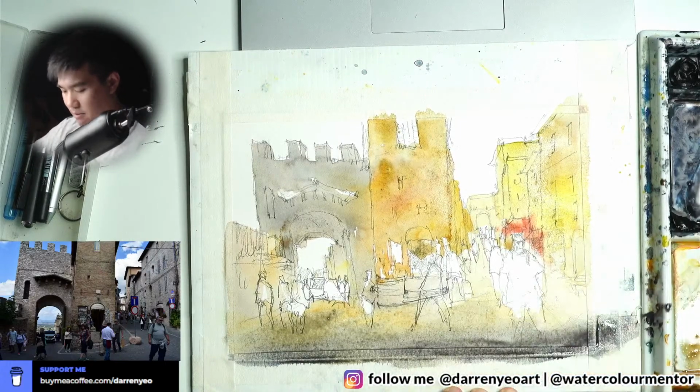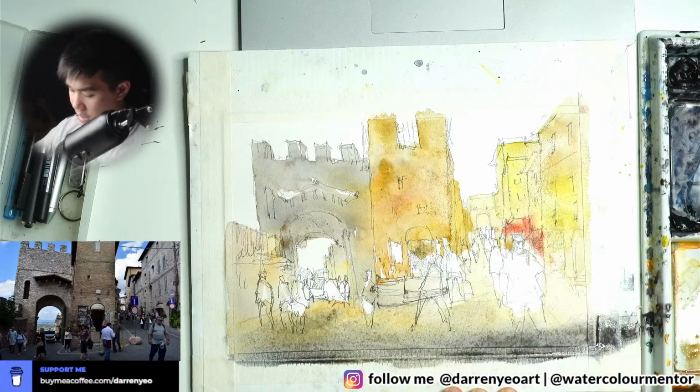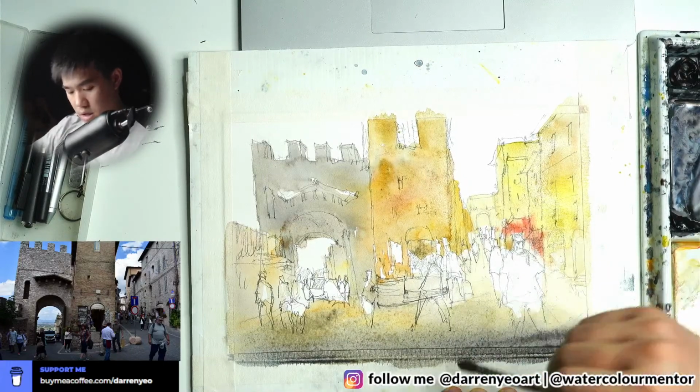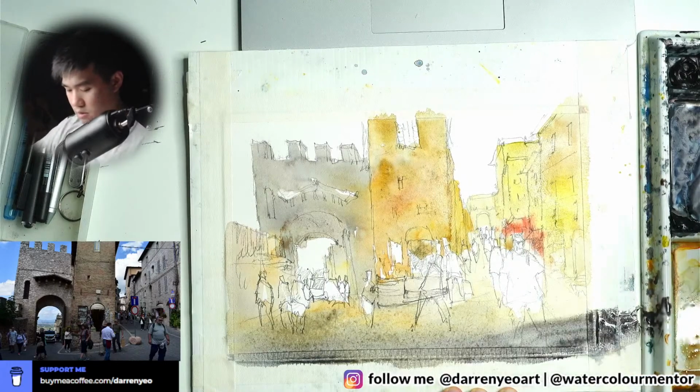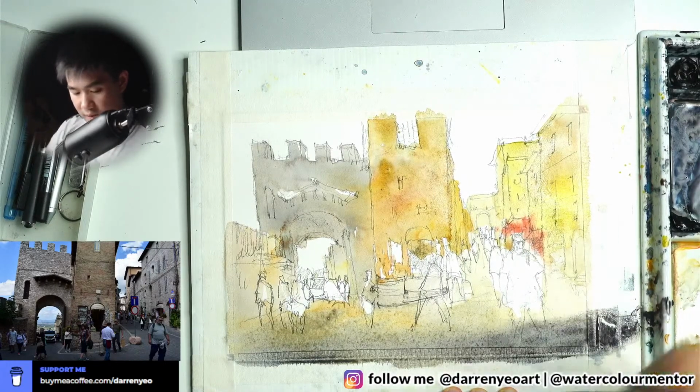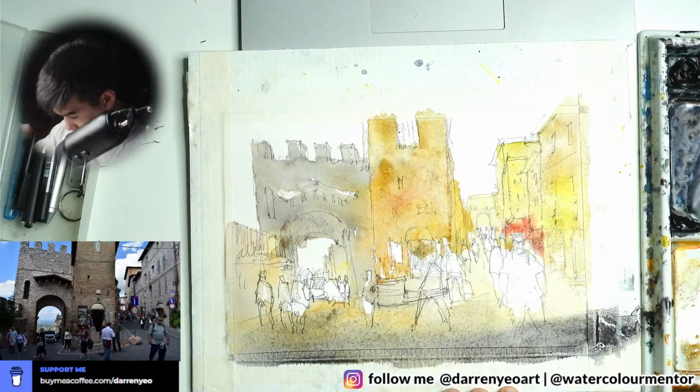You can mix up grey by using your three primaries: blue, red, and yellow. Okay, that's good. Bit of that's there. All right, time to get in the sky.